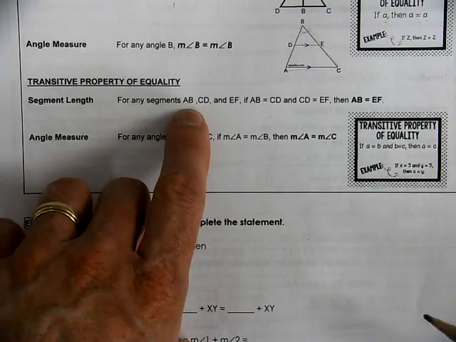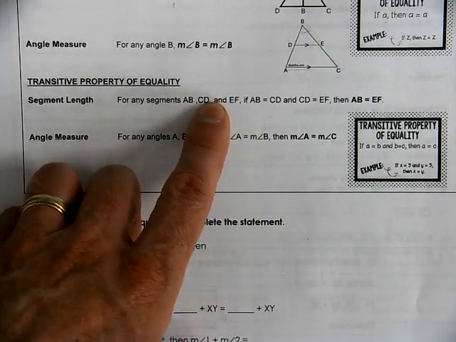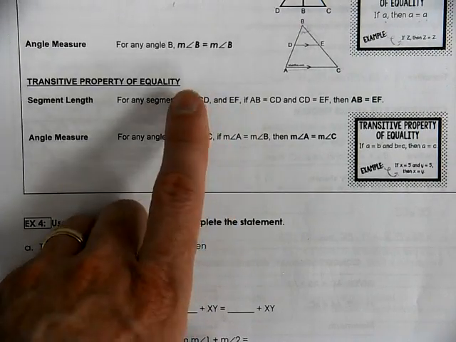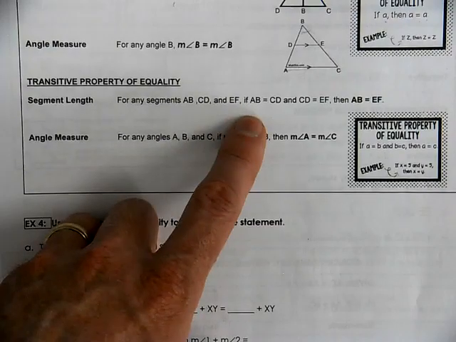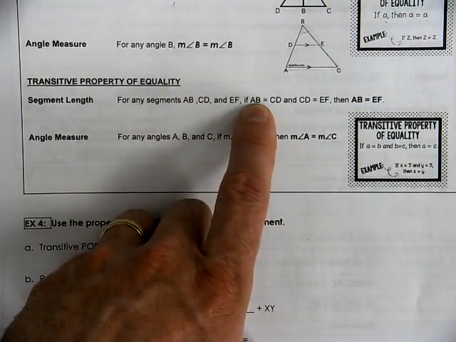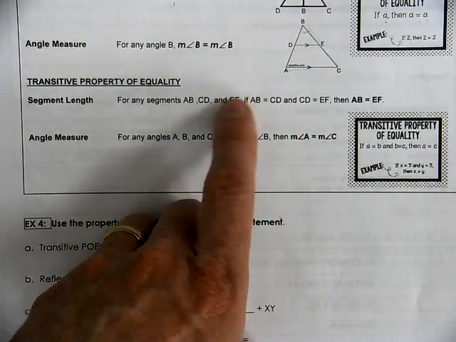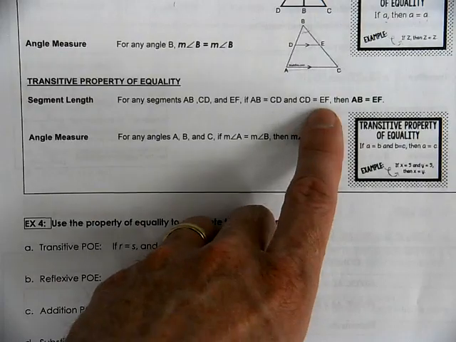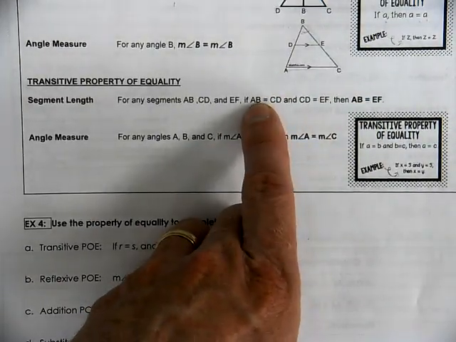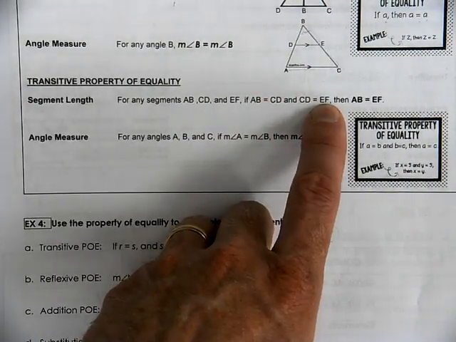If you have segment AB, and another segment CD, and a third segment EF, that's kind of your hint. This requires 3 bits of information. If AB is the same measurement as CD, and CD is the same measurement as EF, then you're going to know that AB is the same measurement as EF.